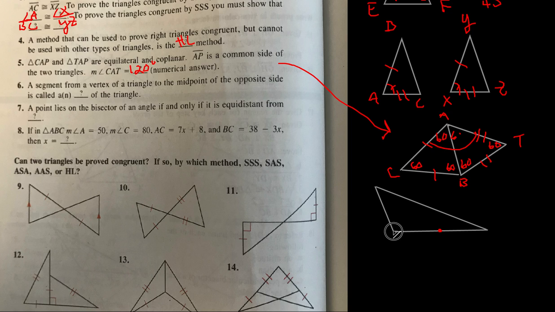So it's going from the vertex to the midpoint of the opposite side. We can show that's the midpoint by putting these little dashes on there. This line right here is called the median. Now an altitude goes from the vertex perpendicular to the opposite side. And then we have a perpendicular bisector, which is a median and an altitude combined.